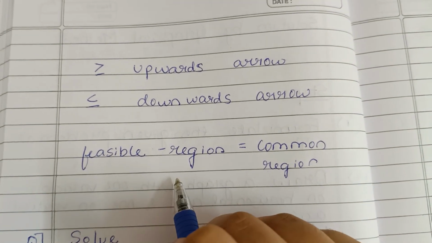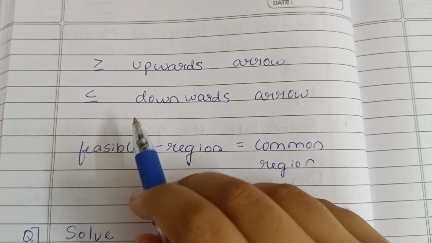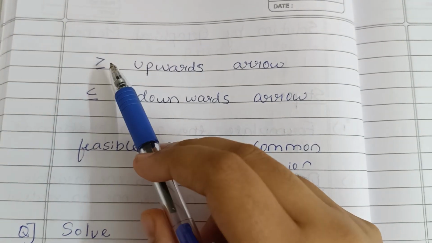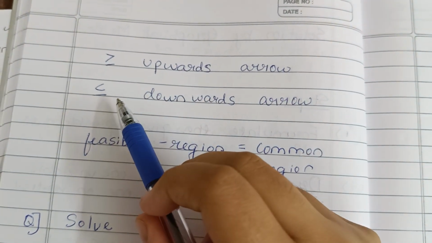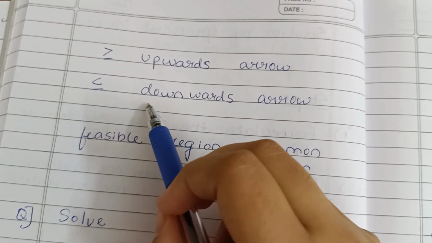To find the feasible region, which is the common region, we should know that in the equation, if there is this symbol, the arrow should be made upwards. And when there is a less than or equal to symbol, it is a downward arrow.